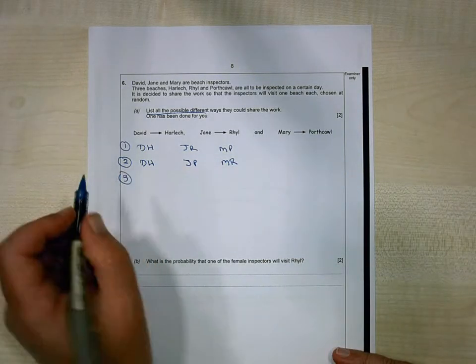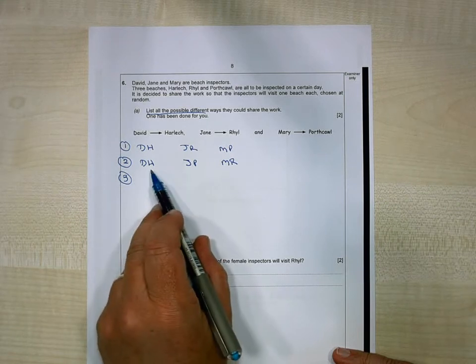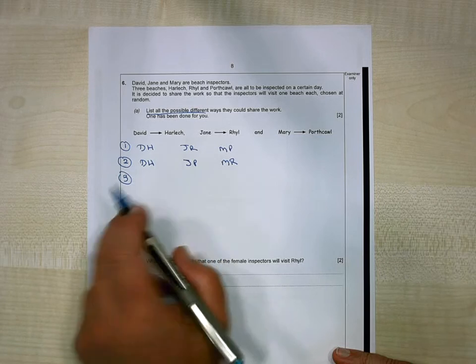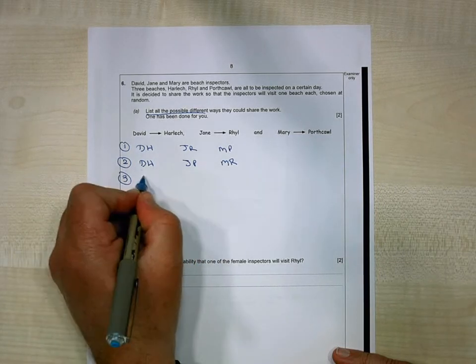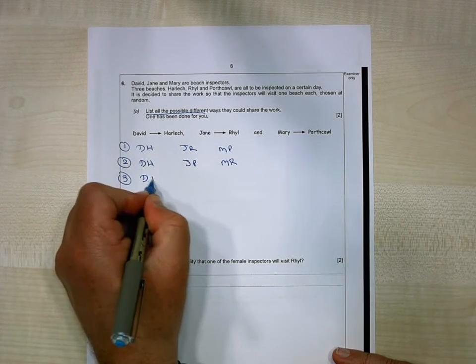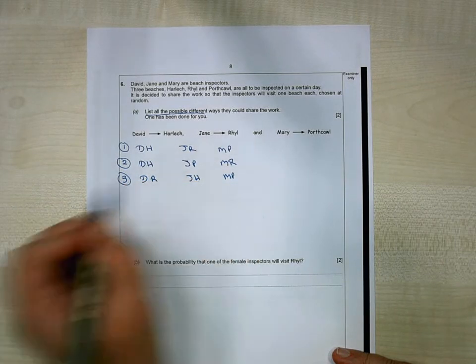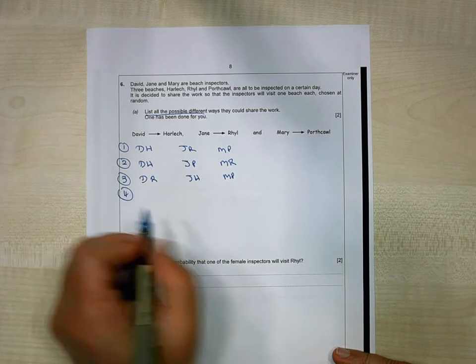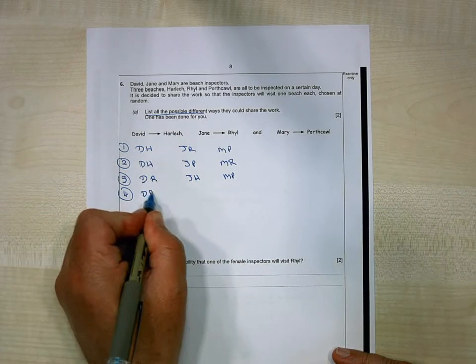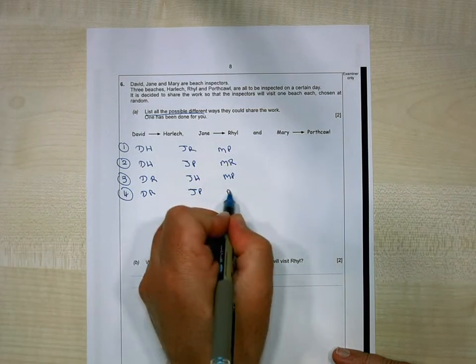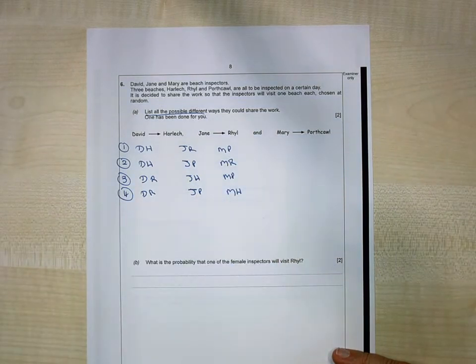The next one, now I need to change David because he can't go to Harlech again. So I'll take David to Rill, Jane to Harlech, Mary to Porthcawl. But while David's in Rill, Jane could be in Porthcawl and Mary could be in Harlech.